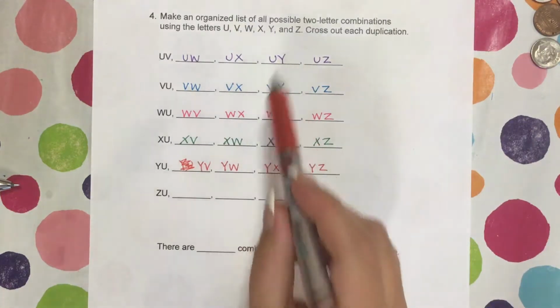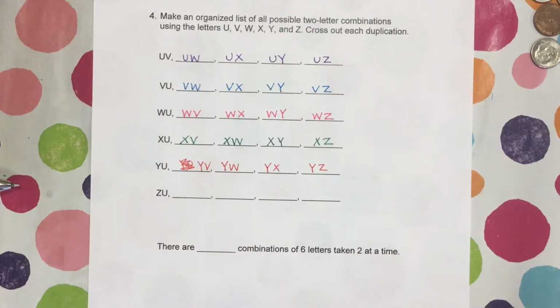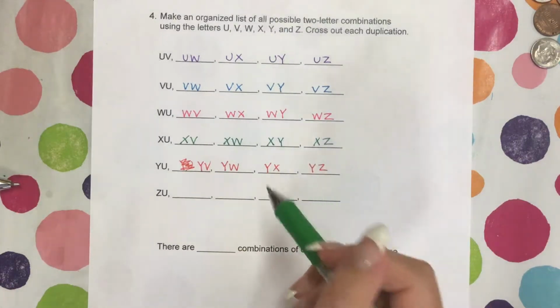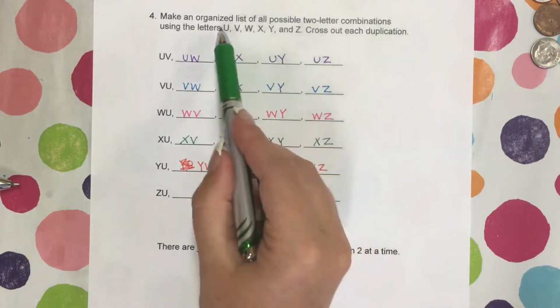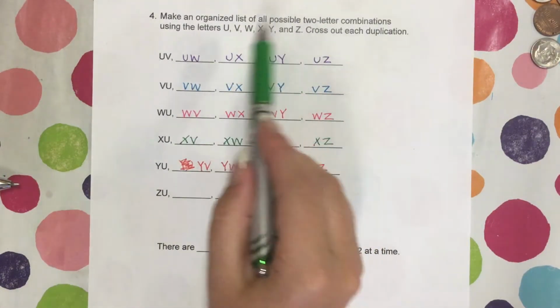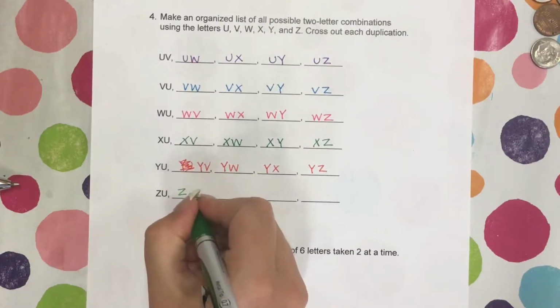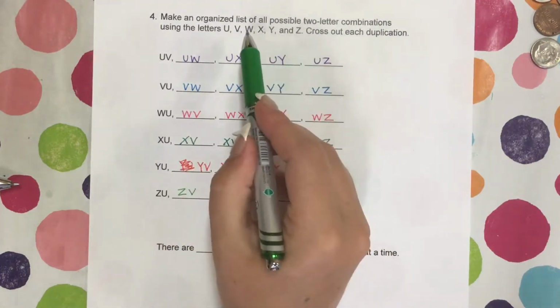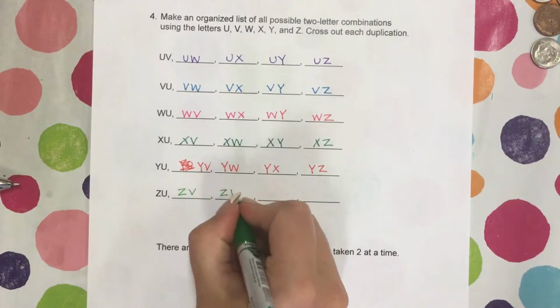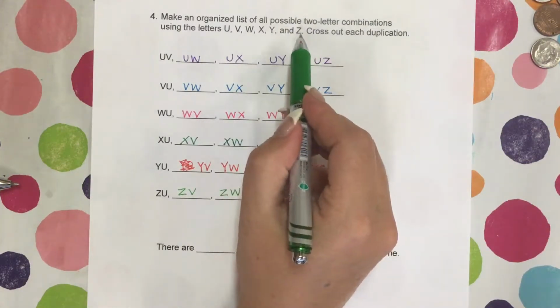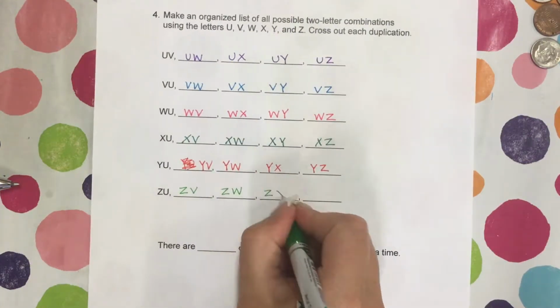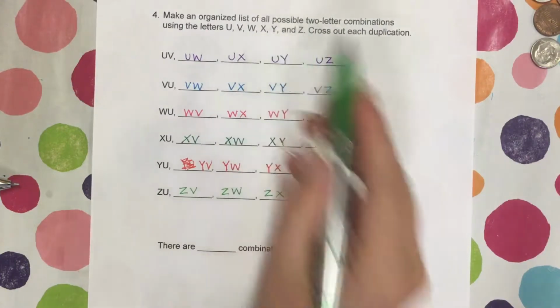And then the last one is Z. So we're going to start with ZU, which is listed, ZV, ZW, ZX, ZY.